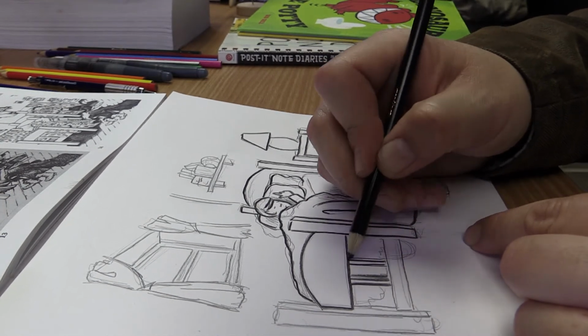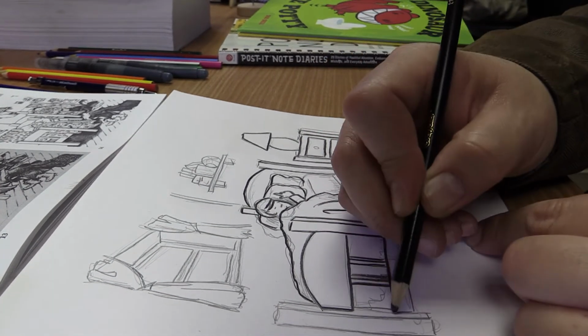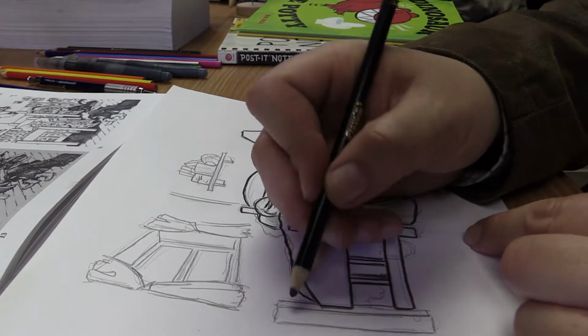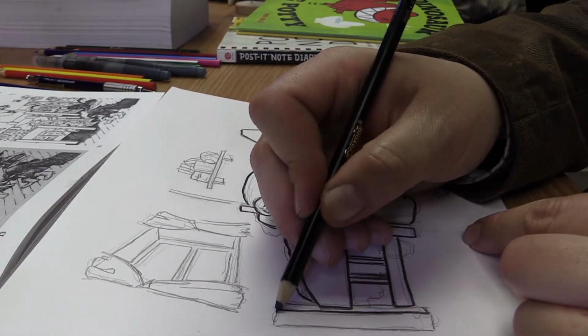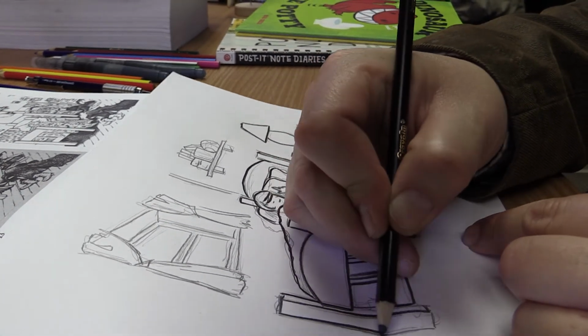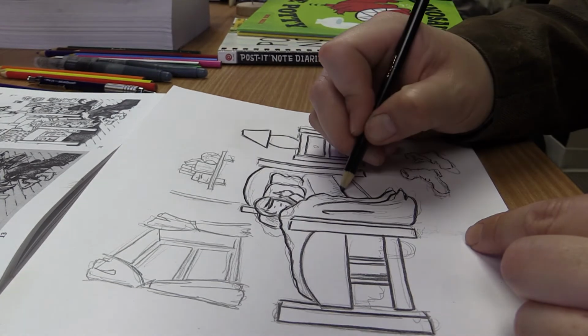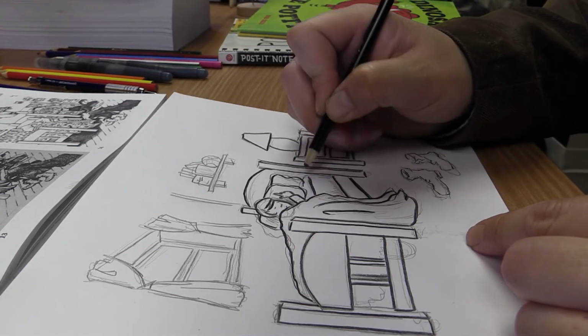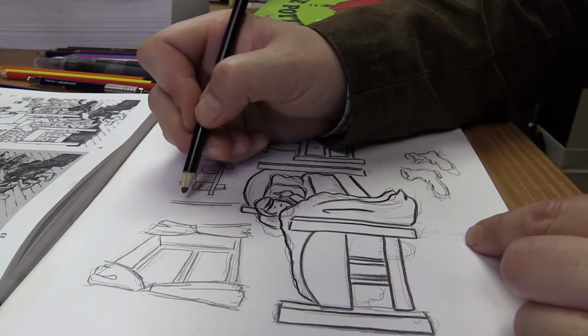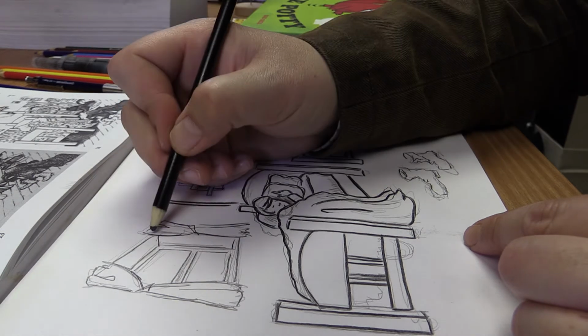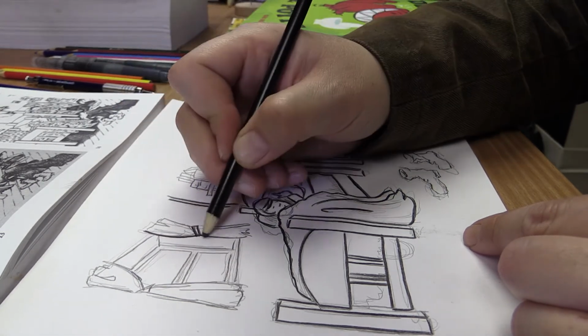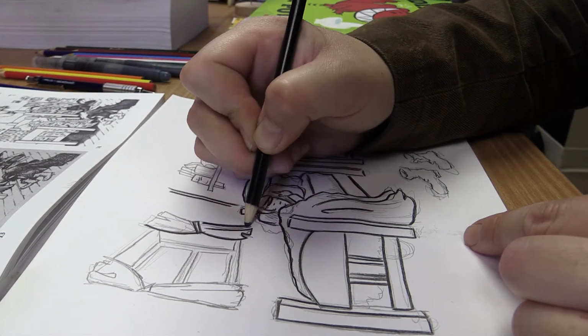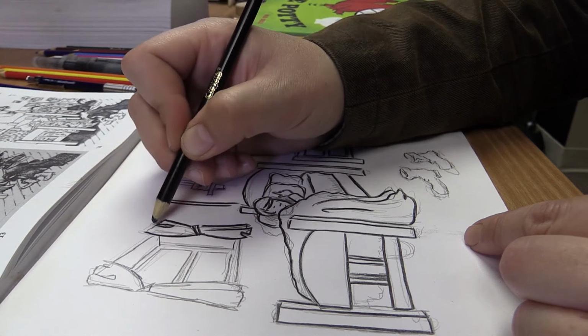You can use black, that's fine. Like I said earlier, I'm not using a ruler here. I'm sort of eyeballing this a little bit for the purpose of the time for the video, but you see the basic idea, okay?